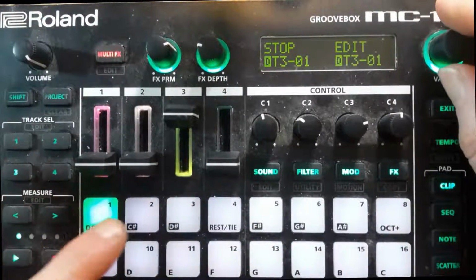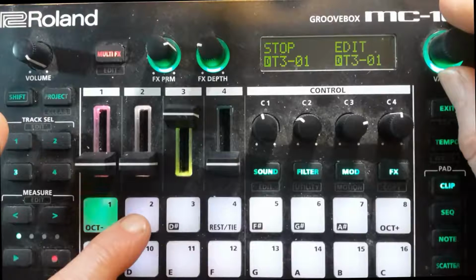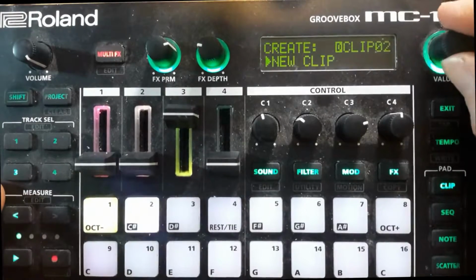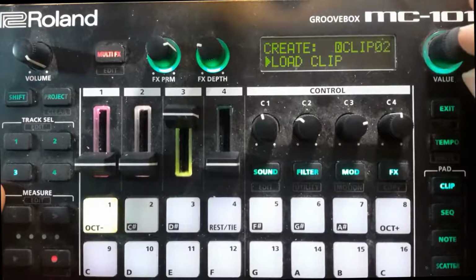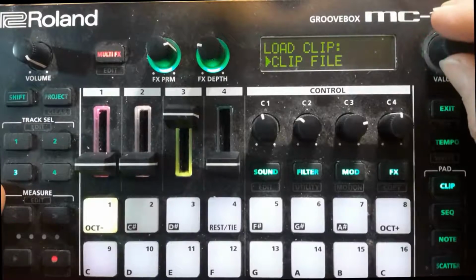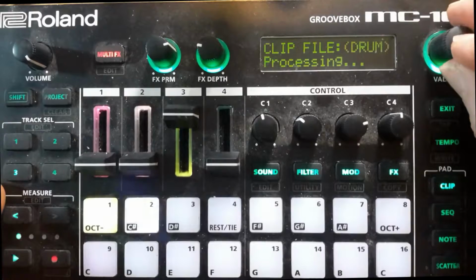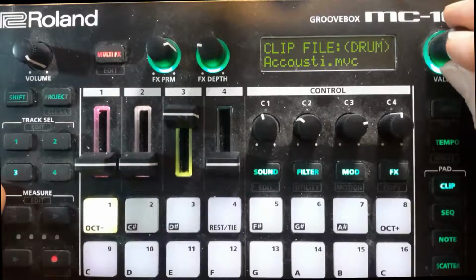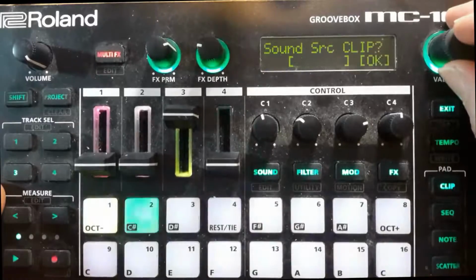Click on a new clip so it starts flashing white. Then click on the value dial and rotate it until you find load clip. Select that and at the next menu choose clip file and navigate to the clip that you saved earlier, which in our case is right here.